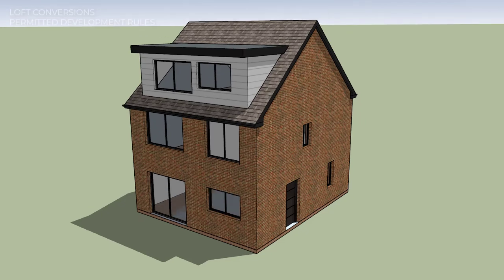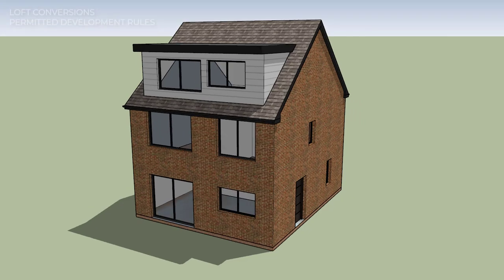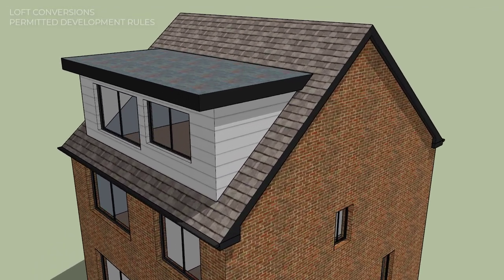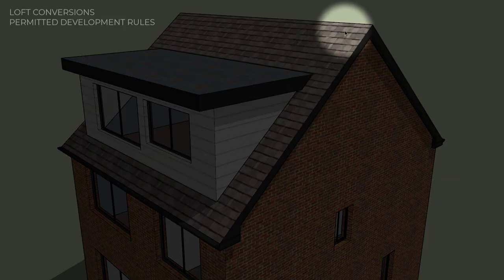Now if we add the walls back on and we take a look at the rear elevation and focus on the dormer. Dormers can be installed without planning permission as long as they are to the rear or the side elevation. No element is higher than the ridge of the original house.